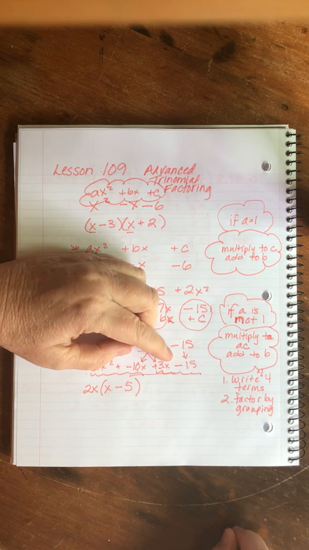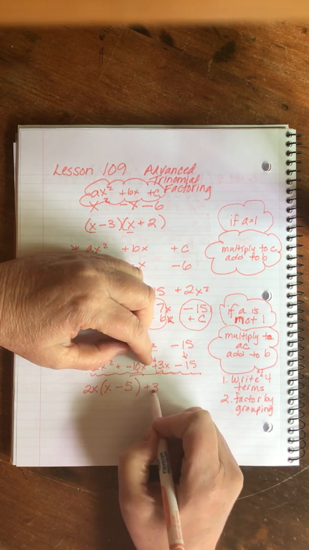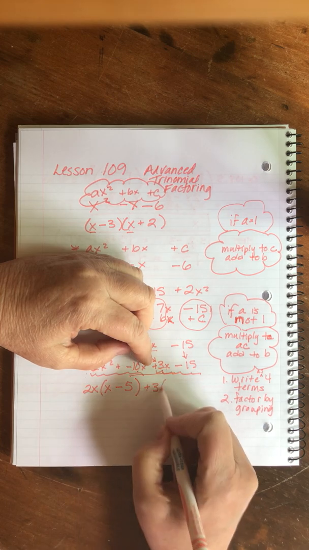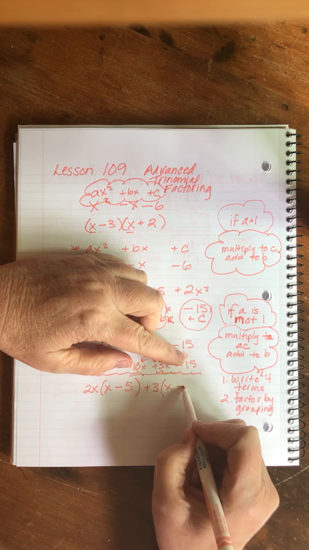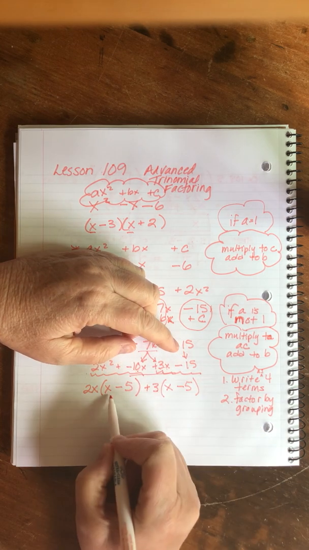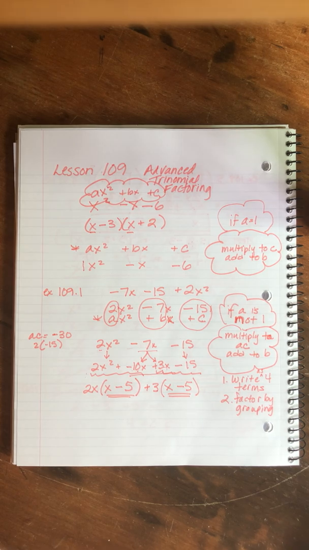And then over here, what do we have left? We can pull out a 3, right? A positive 3. So we write it as plus 3. And then what do we have left? x, and then 3 out of minus 15 would be minus 5. Look what happened. This will always happen in these problems. Always. They're magical. They're beautiful. They're so fun to do.